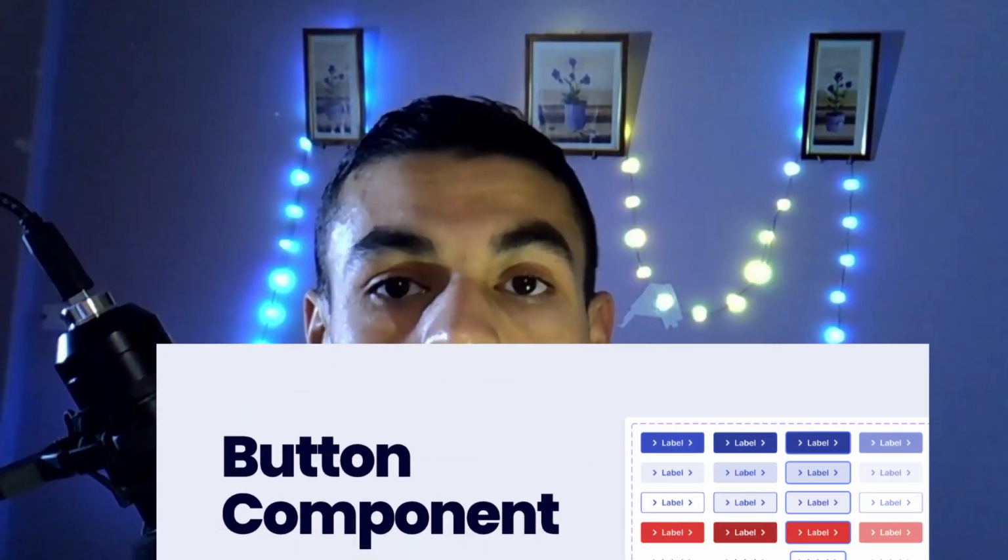Okay, so simply, we can define a component in a simple way. A component is just a JavaScript function or a class. I hope you are familiar with some of the JavaScript syntax. So a component is a JavaScript function or a class that returns a piece of UI. For example, a button or a header or even a form can be a component.